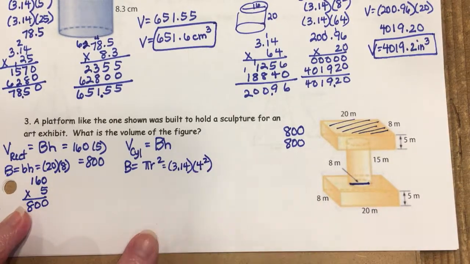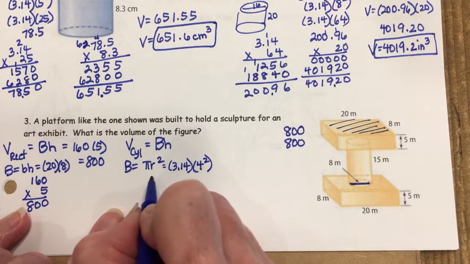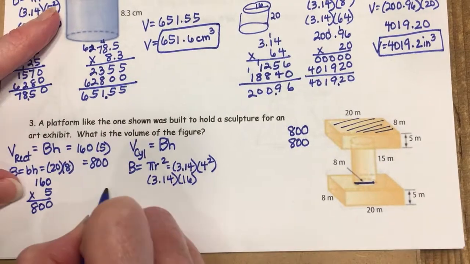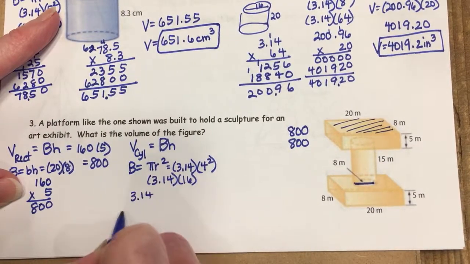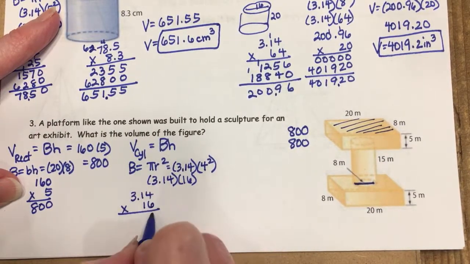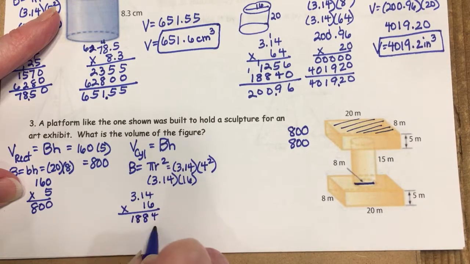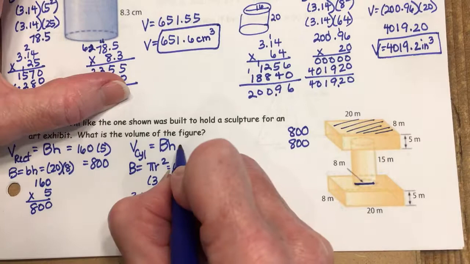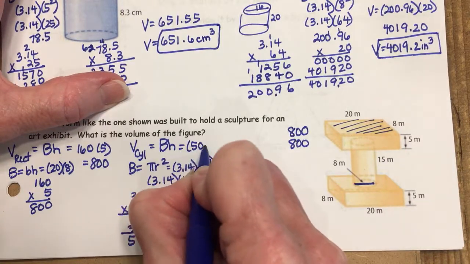But then I have to square it, so 4 squared. 4 squared is 16, so I need to do 3.14 times 16. Go ahead and do that. 3.14 times 16. Start with a 0. Okay, so 50.24. So that's the area of the base.